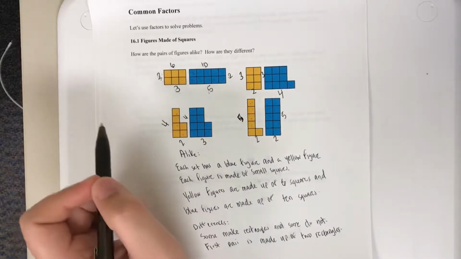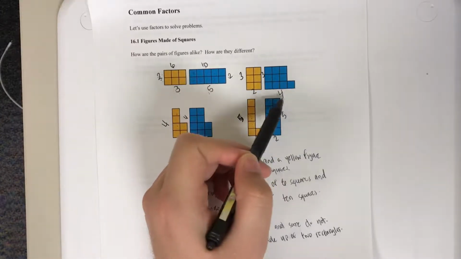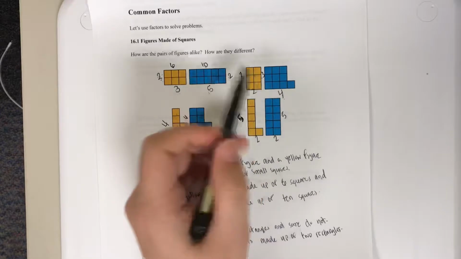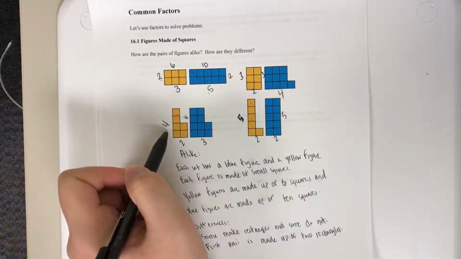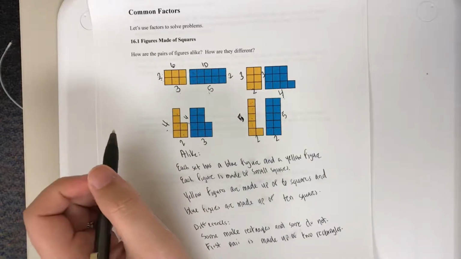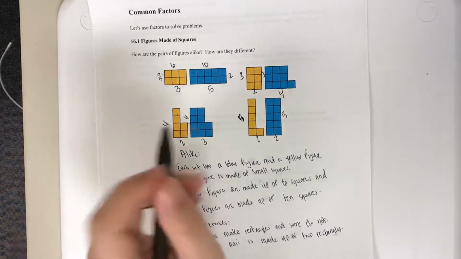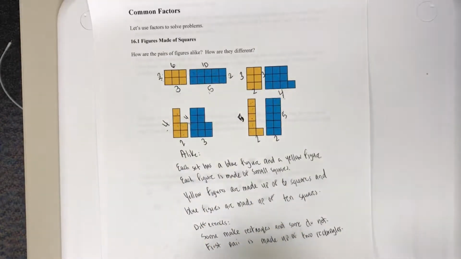4 is not a factor of either 6 or 10. So 4 is not a factor, and here you see it, right? This is 1, 2, 3, 4, and that does not work for 10, and here it does not work for 6. Also doesn't work this way either. So that's what you have to understand going into this, is that you could visibly see that those are not factors because they don't make a perfect rectangle.